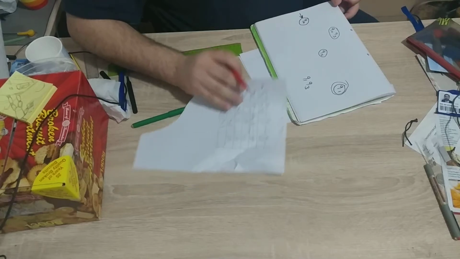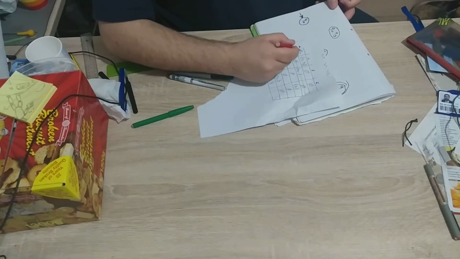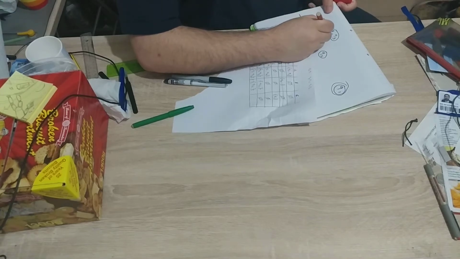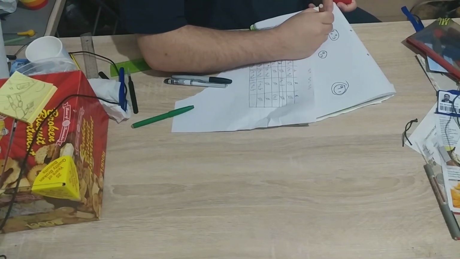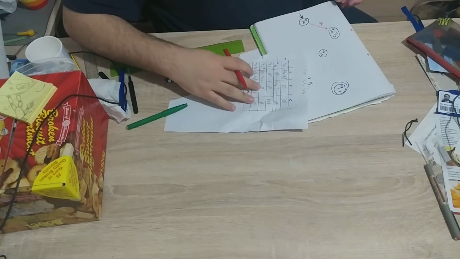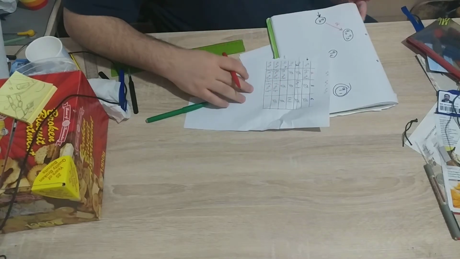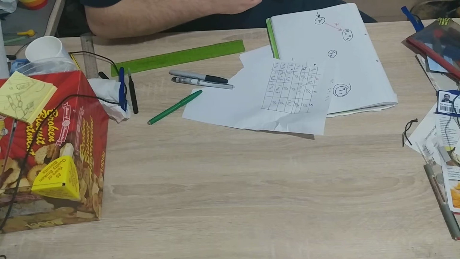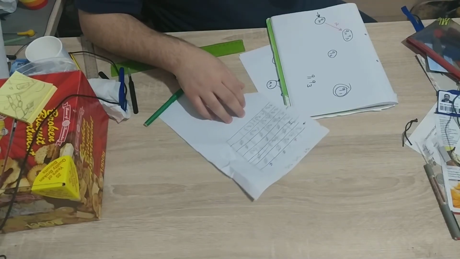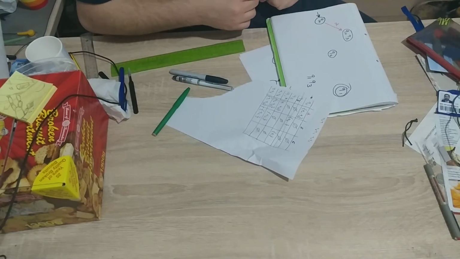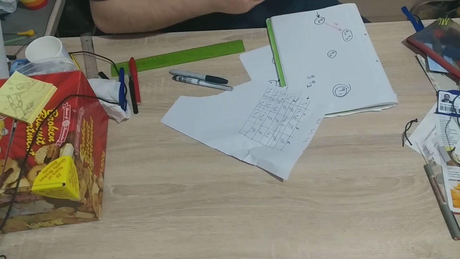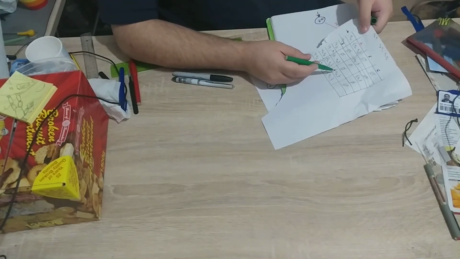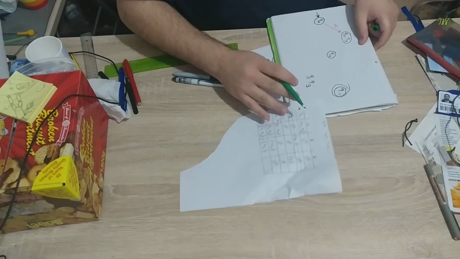So using Q0 and alpha, I travel to Q0, Q3. And using Q0, Q3, using beta, I travel to Q2.